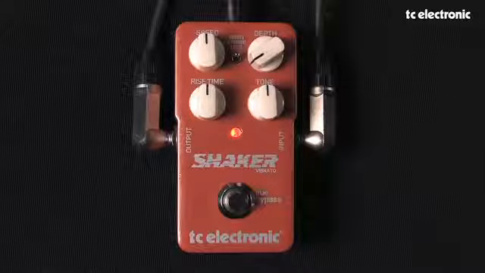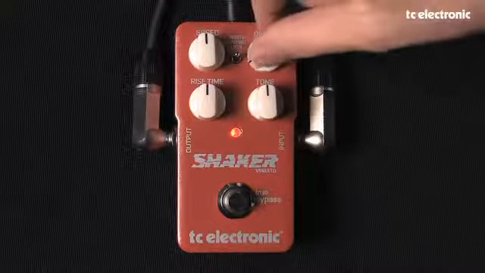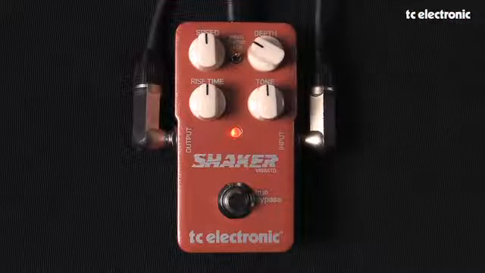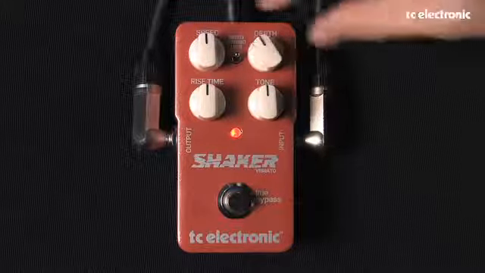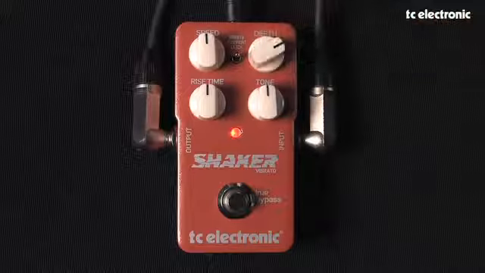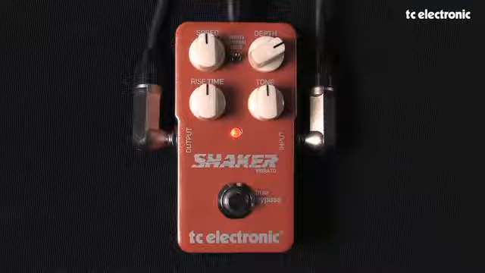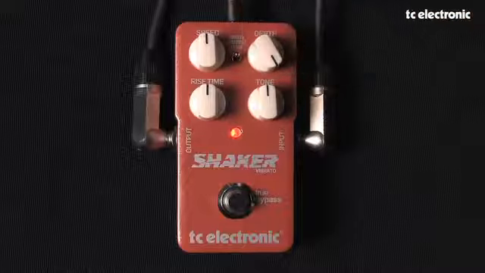Here's a subtle, almost imperceivable vibrato. It just adds a little bit of life to the sound. Let's increase it a bit for a more dramatic effect. And even more depth. And all the way up.